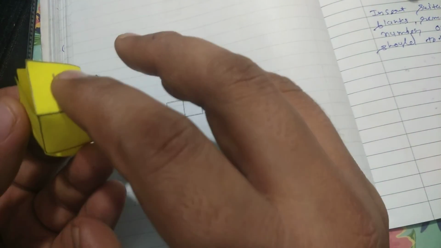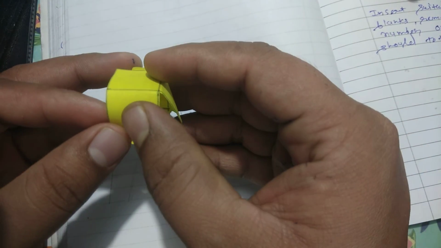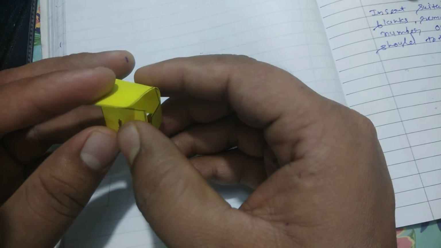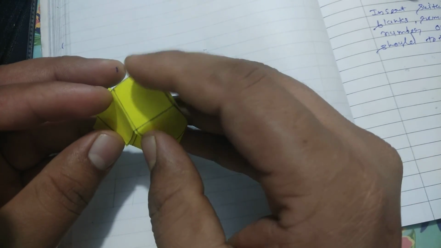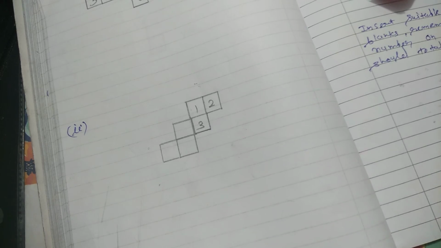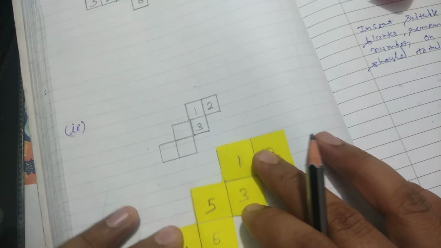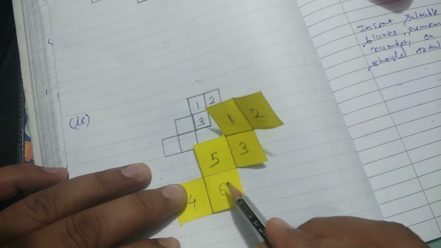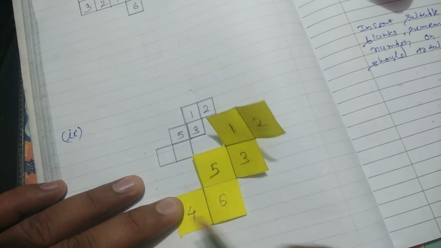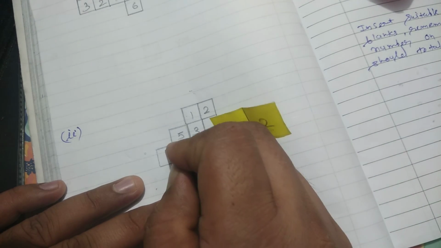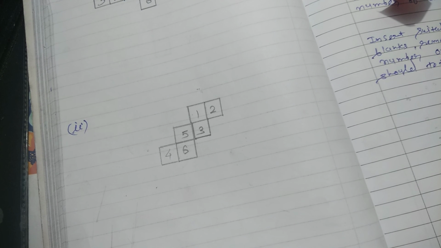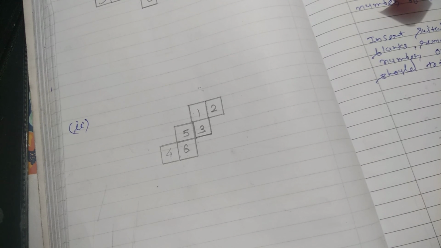Here 3 is there, so on the opposite side 4 will come. 3 plus 4 is 7. And here number 1 is there, so on the opposite side 6 will come. 1 plus 6 is 7. When we open the net, it will look like this. So here 5 will come, 6 and 4. This way we can write the dot numbers.